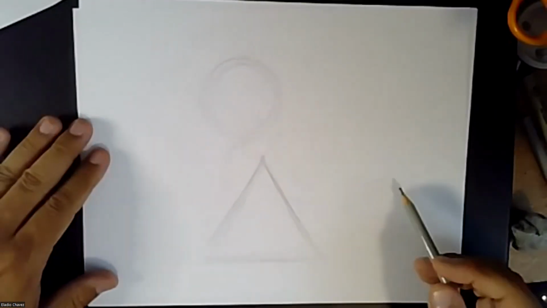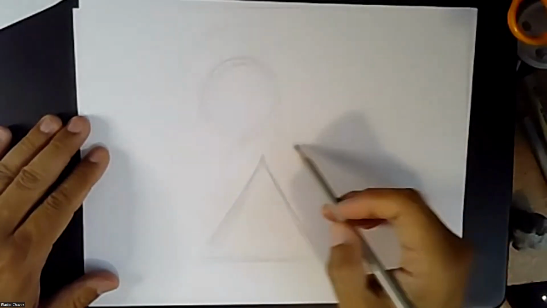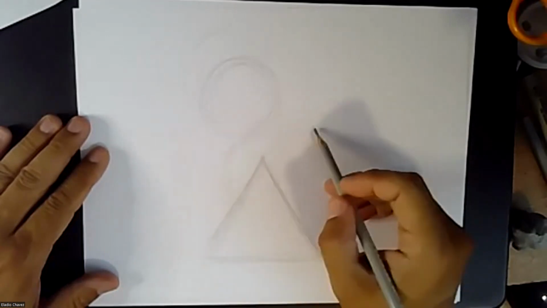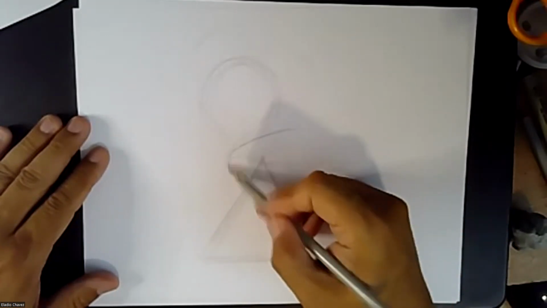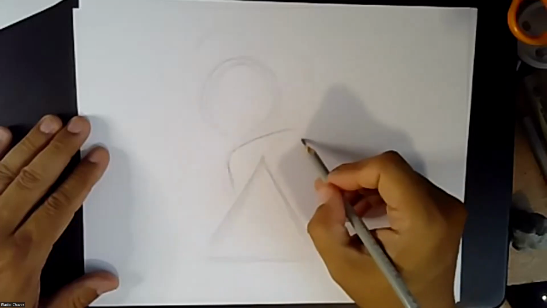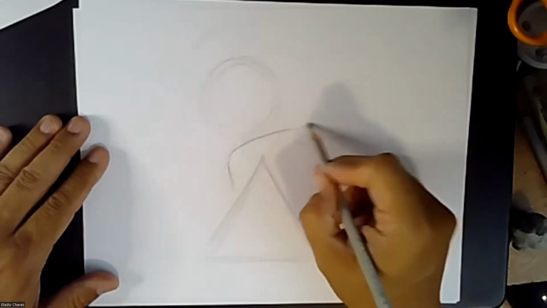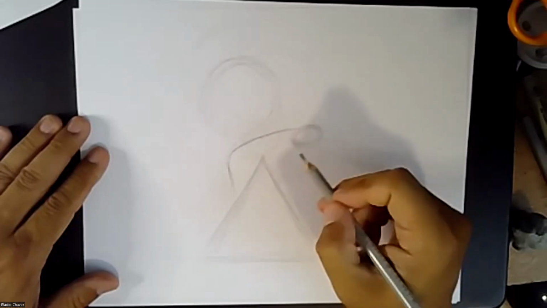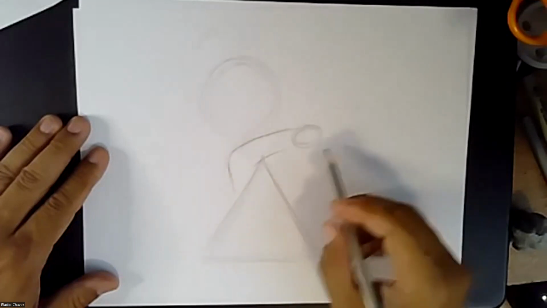All right. So this is kind of the structure here. I'm going to block in the body. The hand is going to come up in here. And the arm, that's the arm, and the hand is going to be right about there. And it swoops out. And actually, that's pretty good.